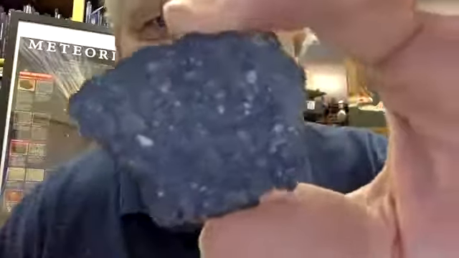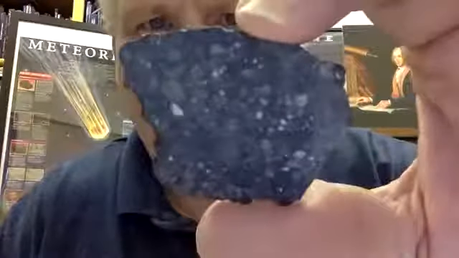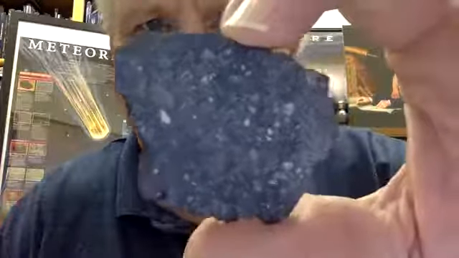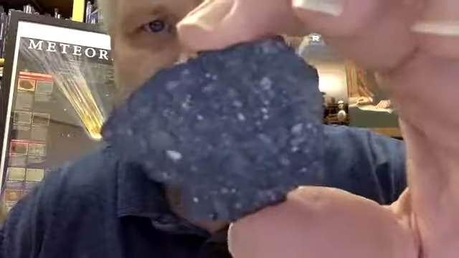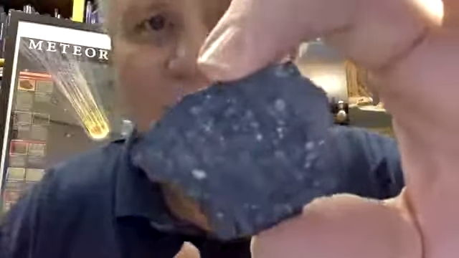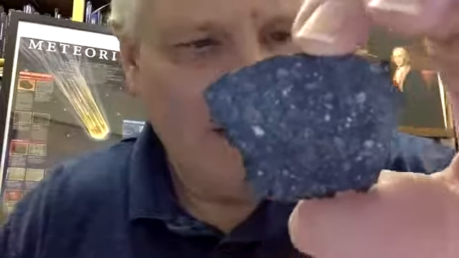And that side has been polished. This side has not, so you could see it. And you can once again see all those angular fragmented pieces of other rock. The white material is called anorthosite for the most part, and that would come from the highlands.